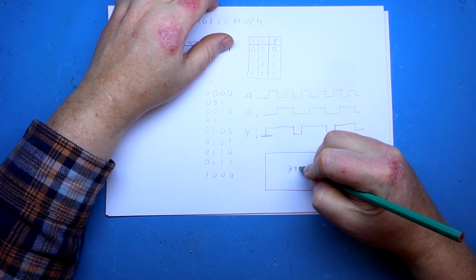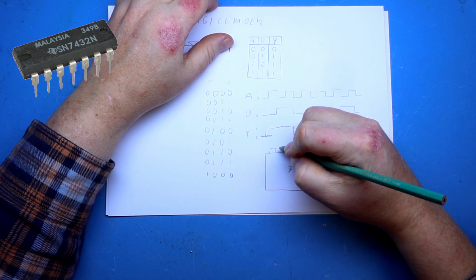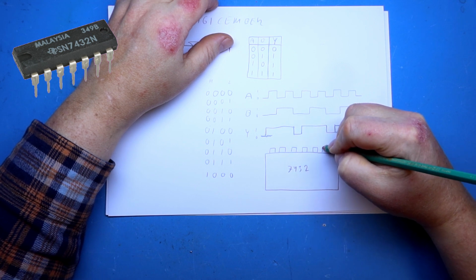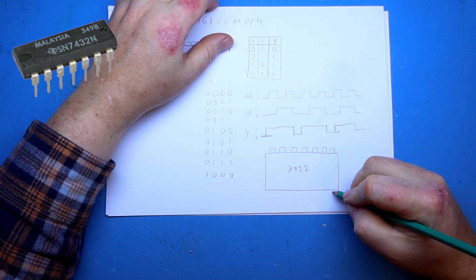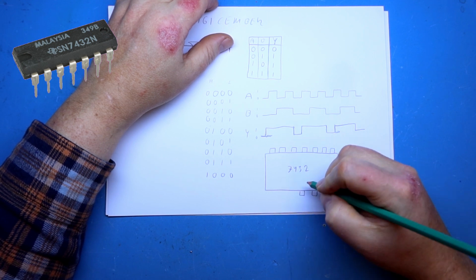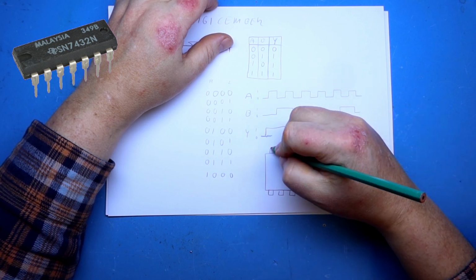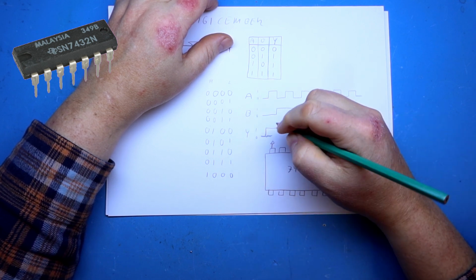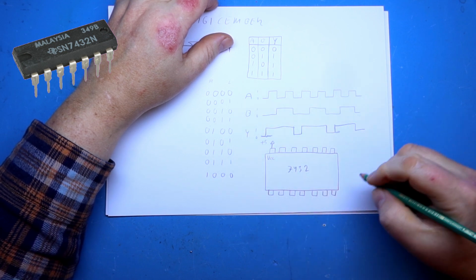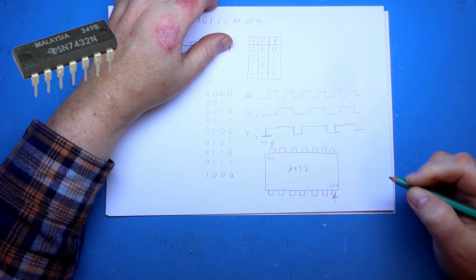This is a 7432, and I will try to, yeah, this will go nice. I always have some rush and won't have space for every one of these legs, so it kind of looked like crooked dinosaur teeth when I'm finished drawing. And this will be the VCC, and on this chip it's plus 5 volt. And you have the GND that is ground, it will be the 0 volt.